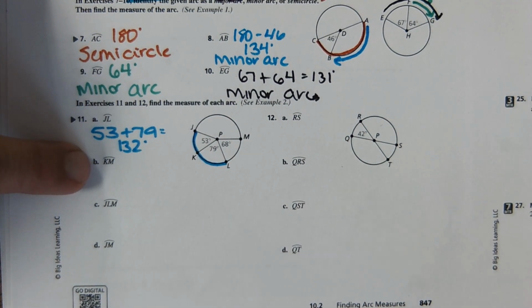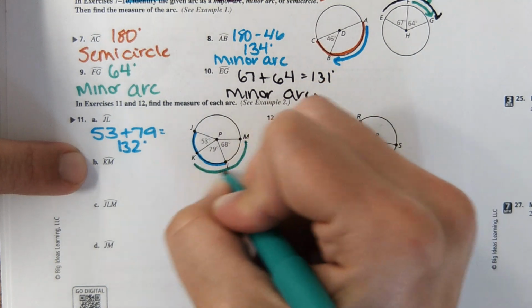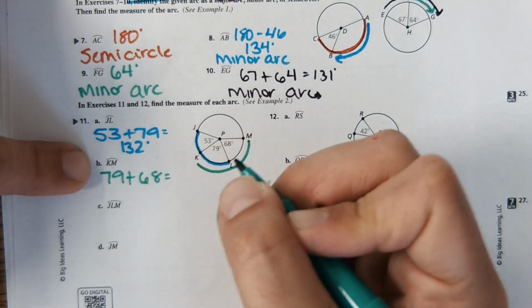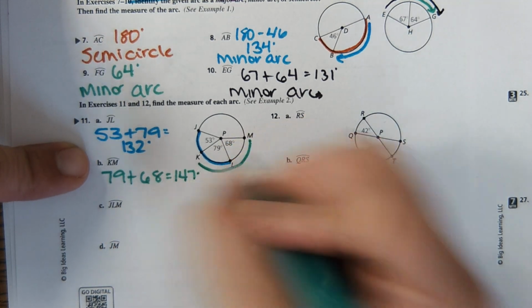And then KM, I'm just tracing K to M. It's these two angles, so that would be 79 plus 68, which equals 147 degrees.